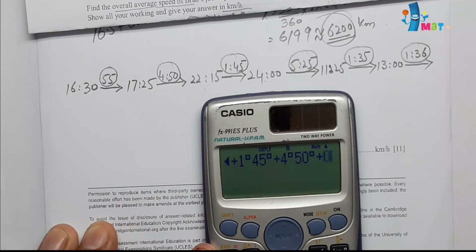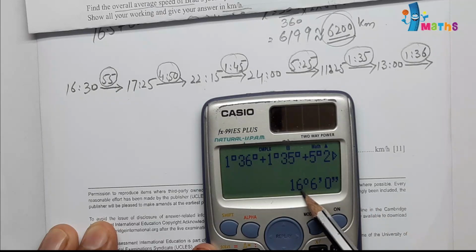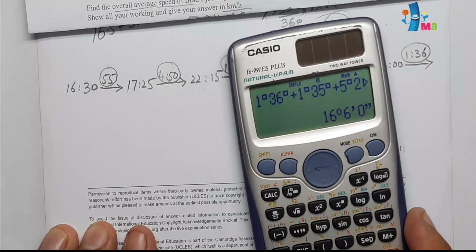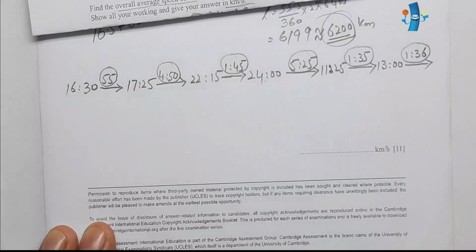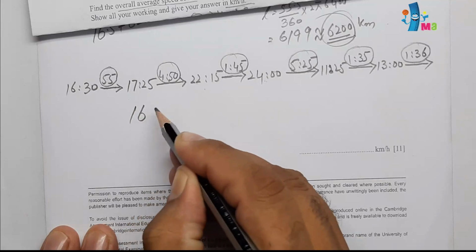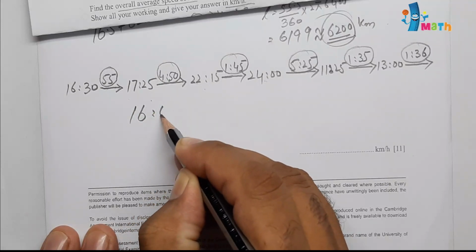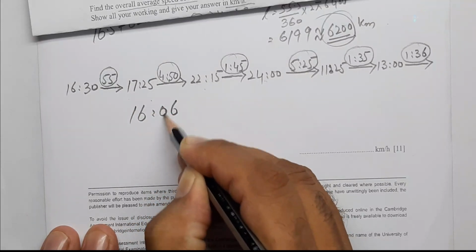So I will write 0 hours and 55 minutes. This gives us the answer 16 hours 6 minutes. Hopefully you got 16 hours 6 minutes. So the time is 16 hours and 6 minutes.